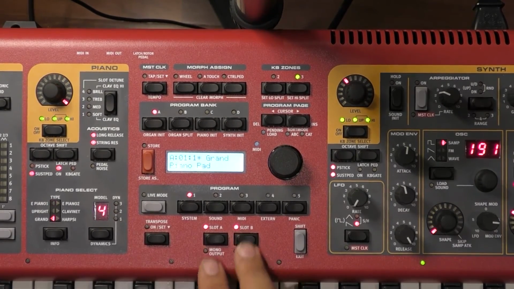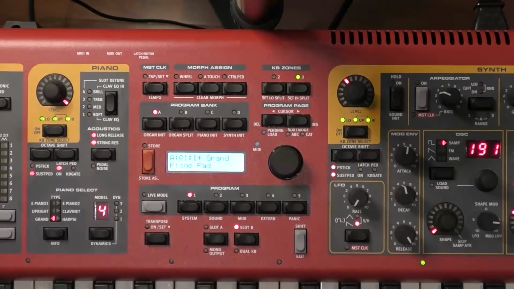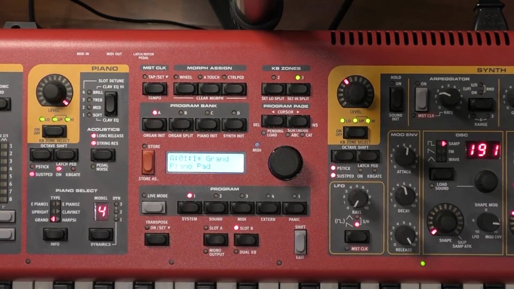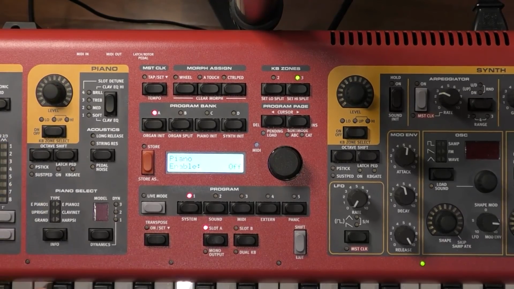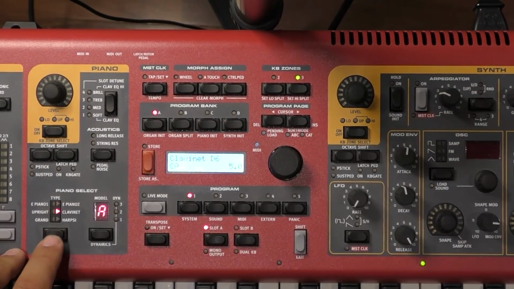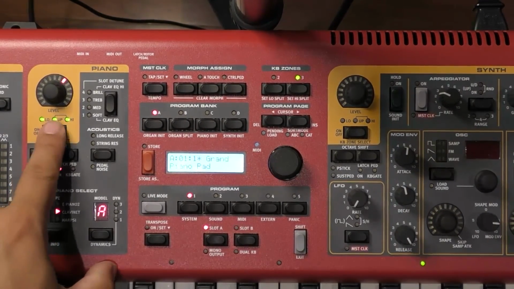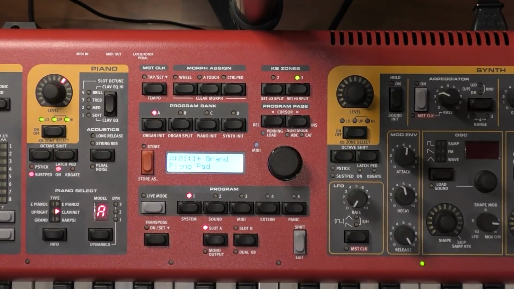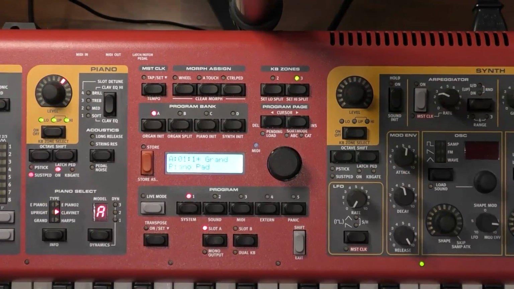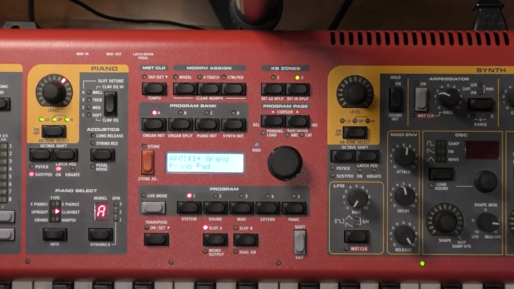So if I want it back on again, now I have everything. So if I switch to slot B, I can turn it off and switch it to a clav and then turn it on. So that's another way to use slot A and slot B.